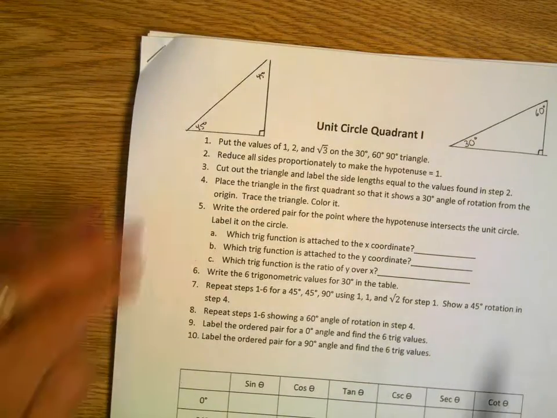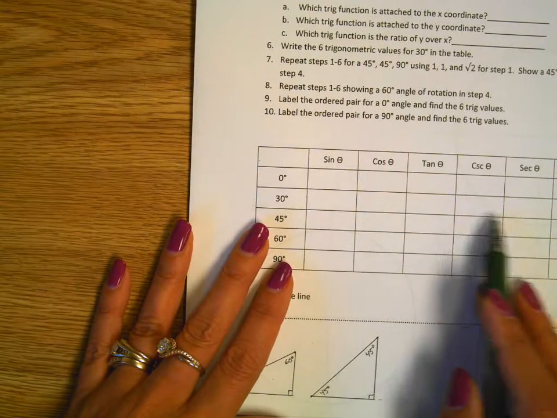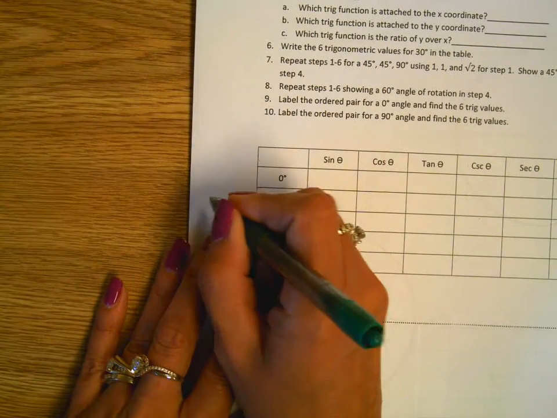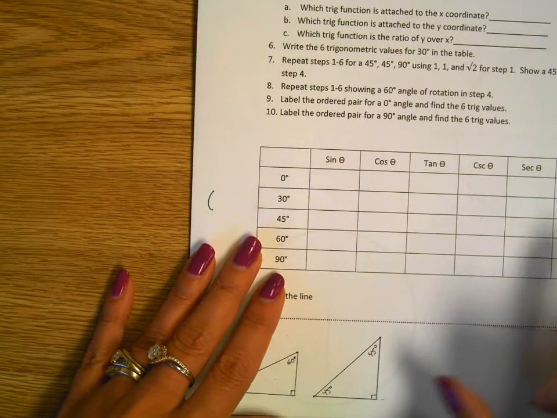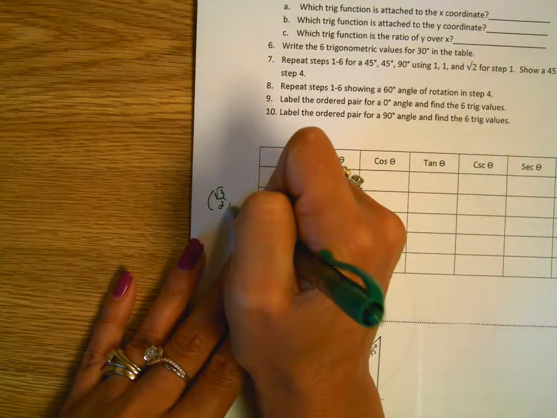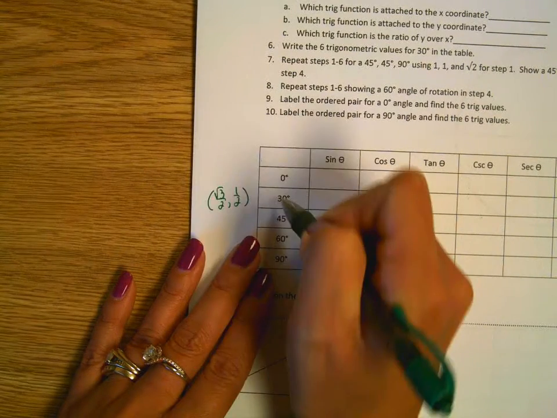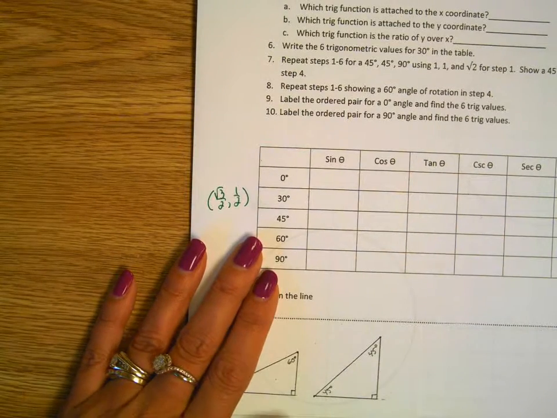Okay, so flip this back over. It's going to get a little bit obnoxious. We're going to fill in the 30-degree ratios, just like we did yesterday, but put the ordered pair down that we just had: square root of 3 over 2 and 1/2, right next to the 30, because that's the point on the unit circle that the ray passed through.